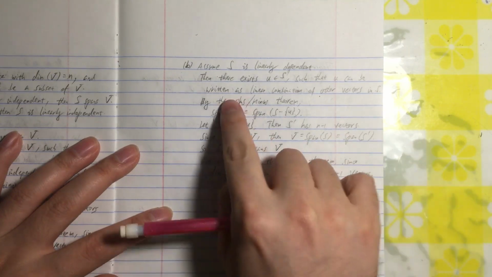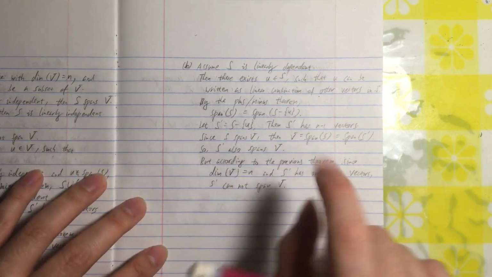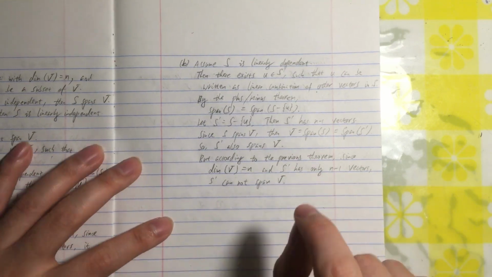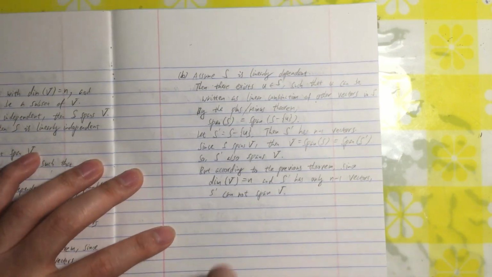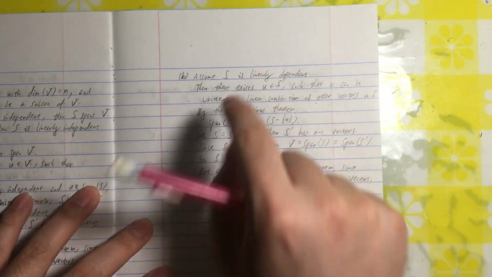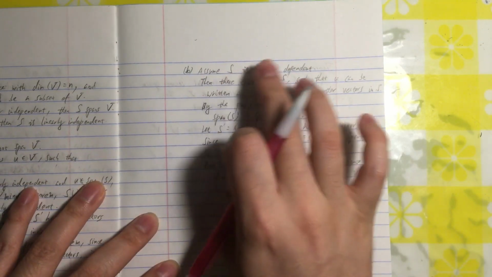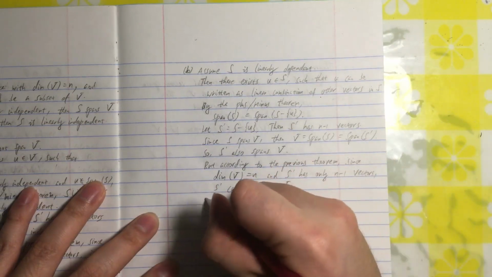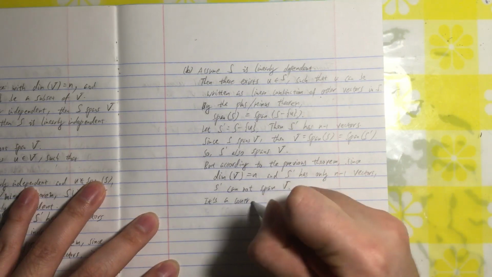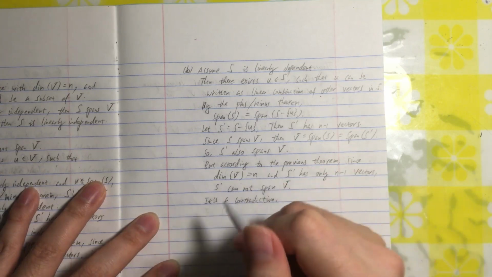This contradicts the plus-minus theorem. The plus-minus theorem says S prime spans V, but the previous theorem says S prime cannot span V. Therefore, if we see a contradiction, that means our assumption in the beginning was wrong. So S must be linearly independent.